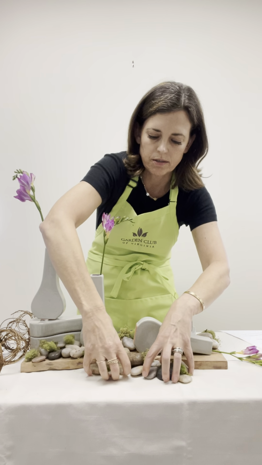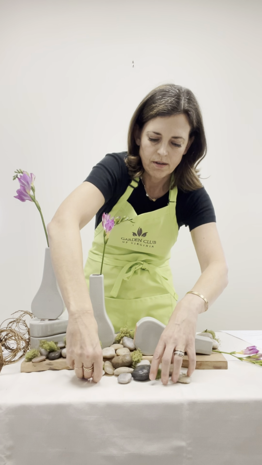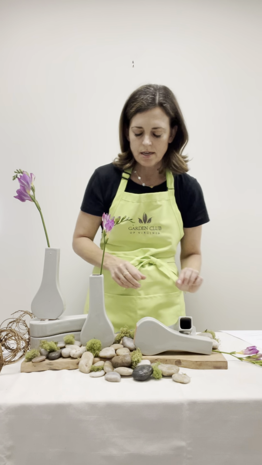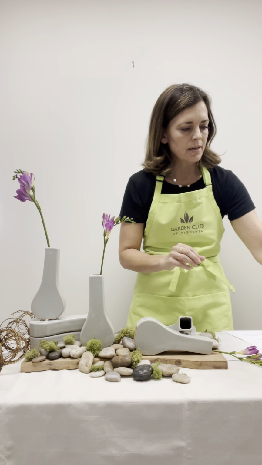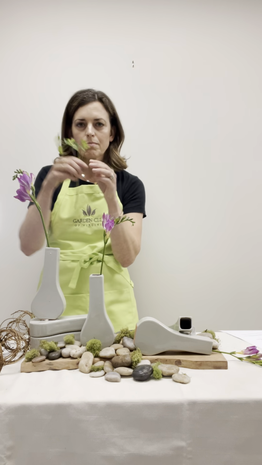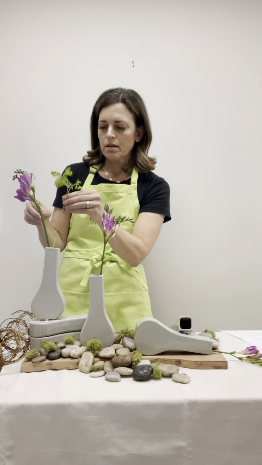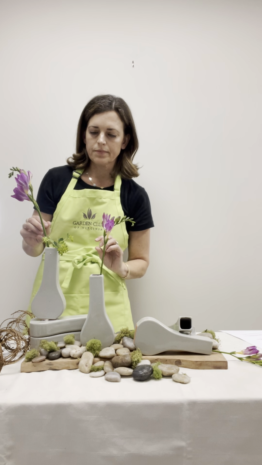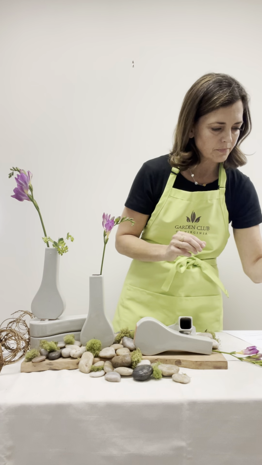I'm gonna move my river rocks too. I've got this kind of nice flow of the river rocks and the grass. So I've got color, I've got contrast, and I'm adding now some additional material. So here I've got my Bupleurum. I'm gonna add it to this vase with the freesia. So I've got a little color there.